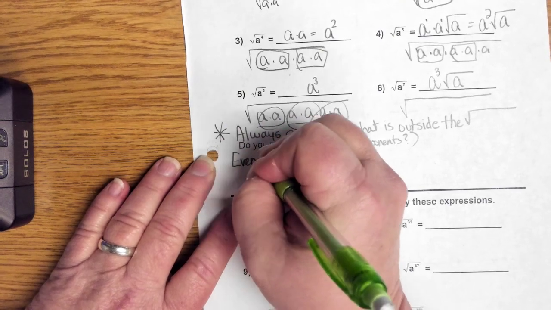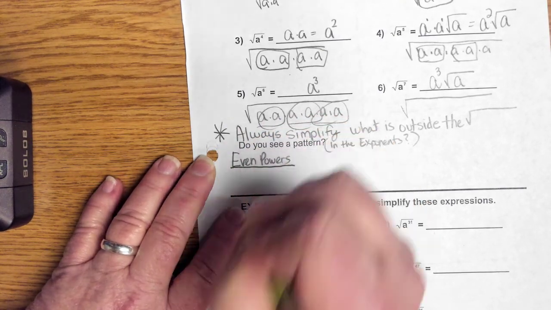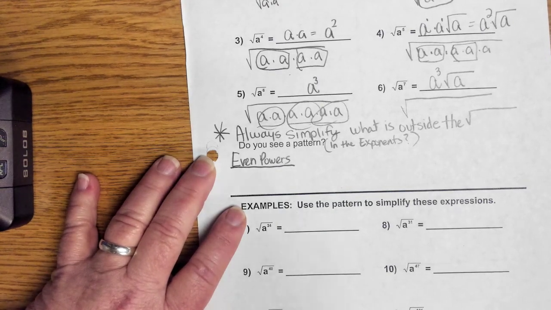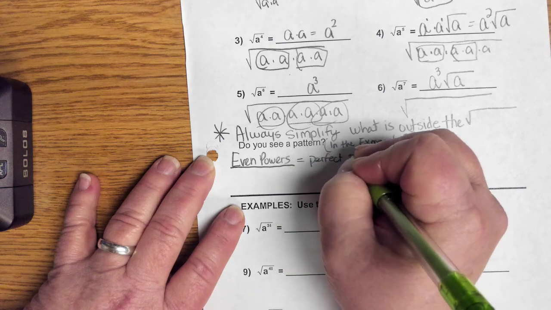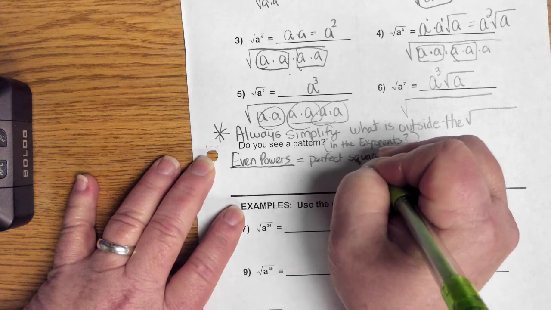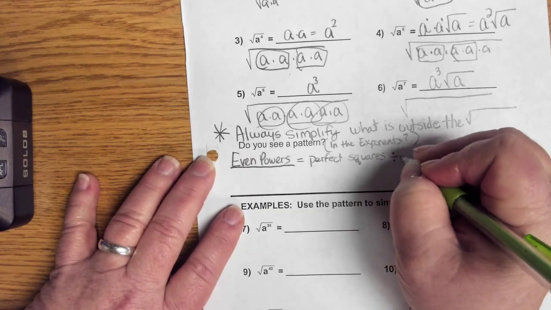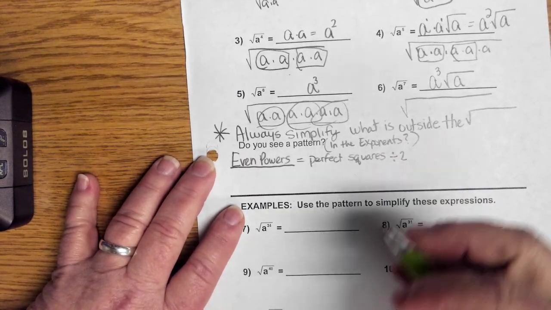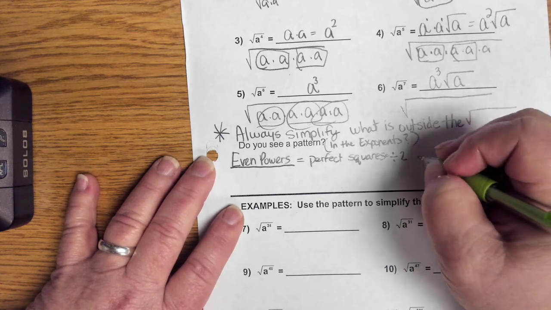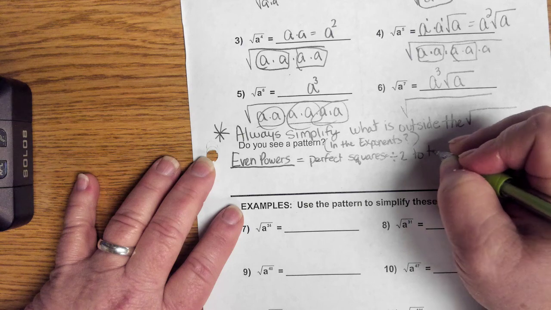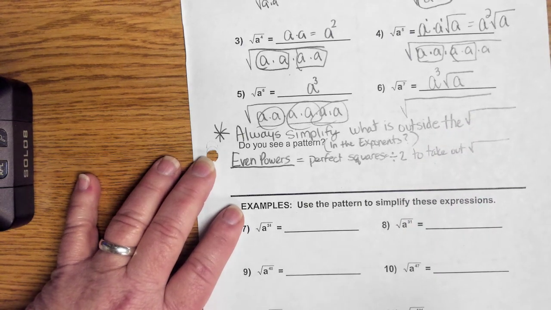Even powers, we'll put it in some better terms, okay, are perfect squares and are divisible by 2. So just divide by 2 to take out of the radical sign.